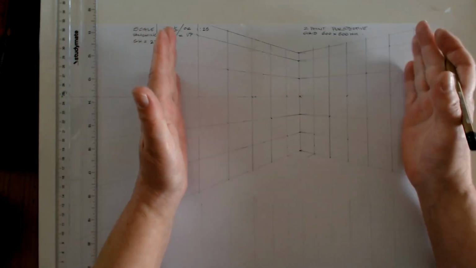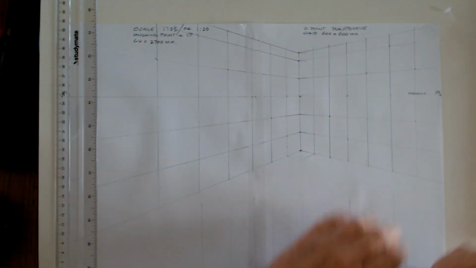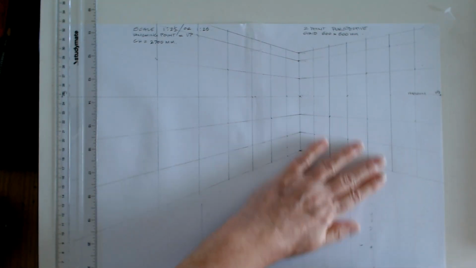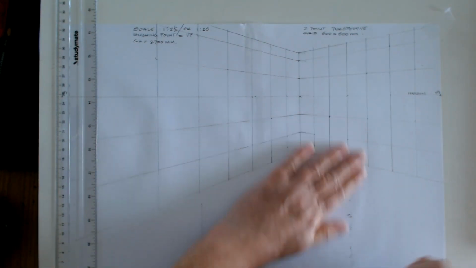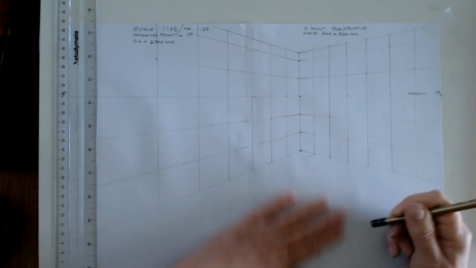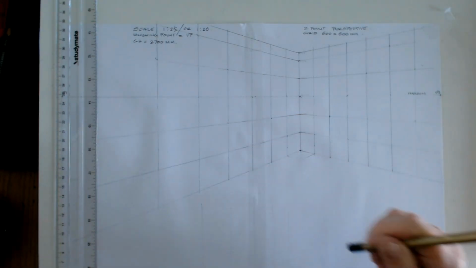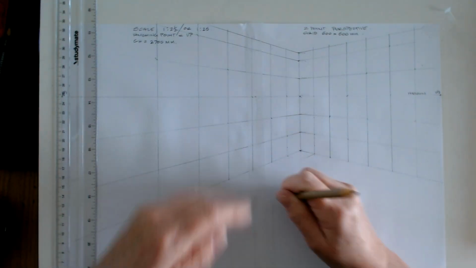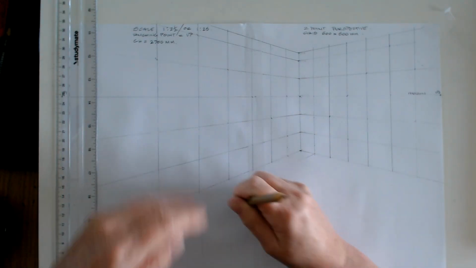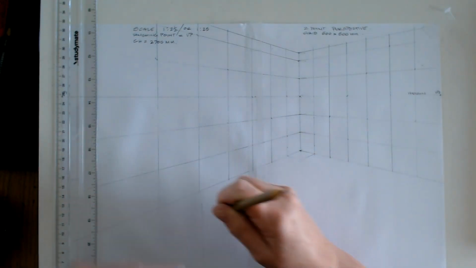So once we've got those uprights happening, erase all these lines down here so you don't drive yourself insane. Or if you do want to drive yourself insane, feel free to keep the lines. And this one, and this one, and this one, and this one.